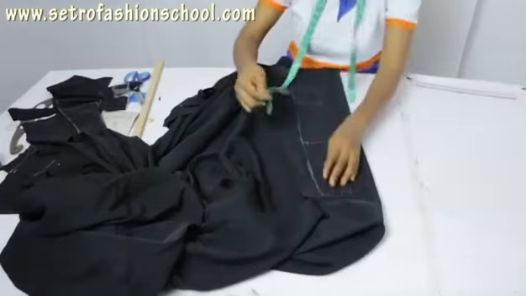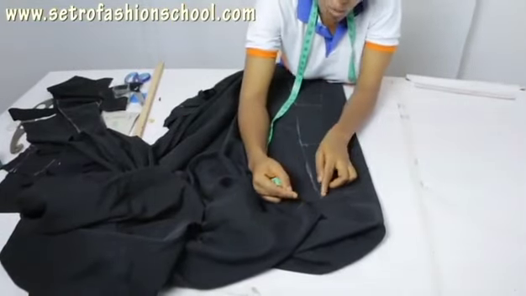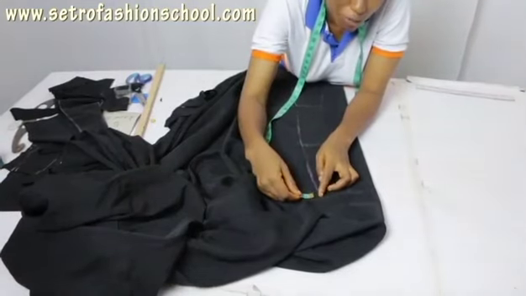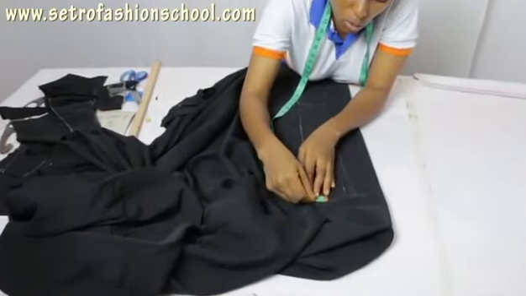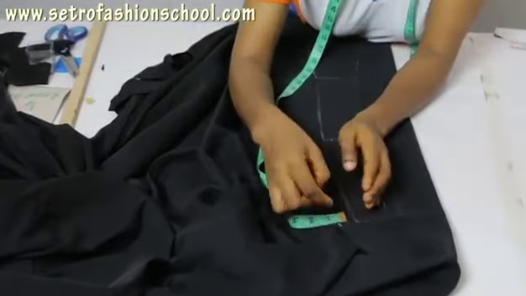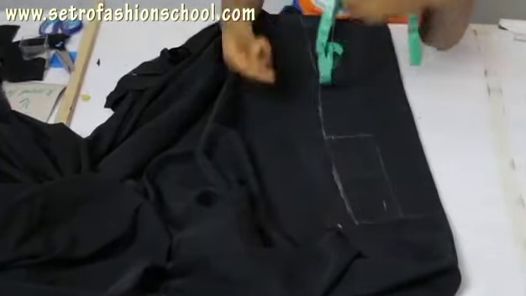So I'll just come to the waist. We've added 1 inch already before, so we've added ½ inch as allowance. I'll now add 1 inch more to the waist, and I'll trace it down to the next location again.